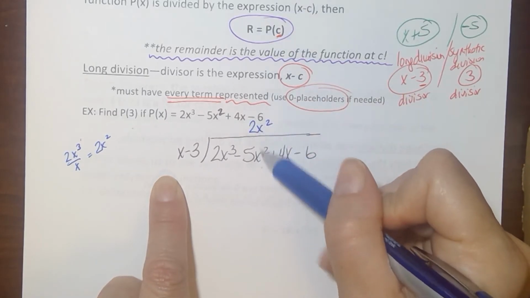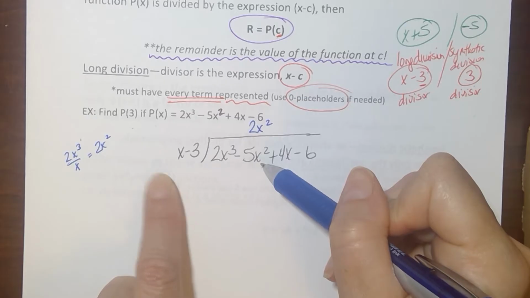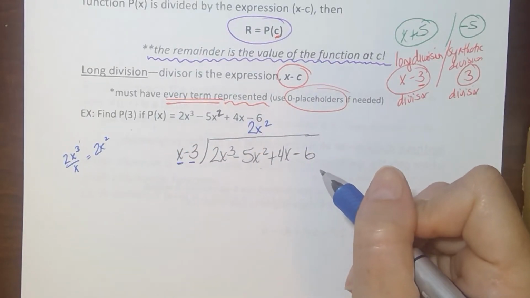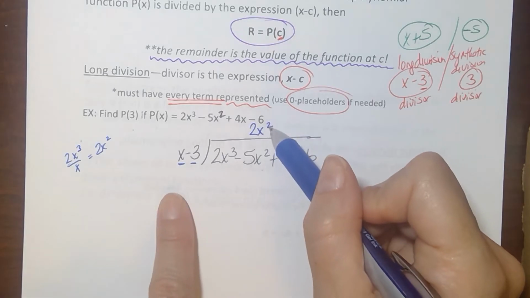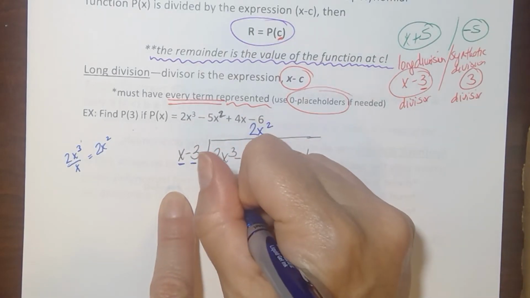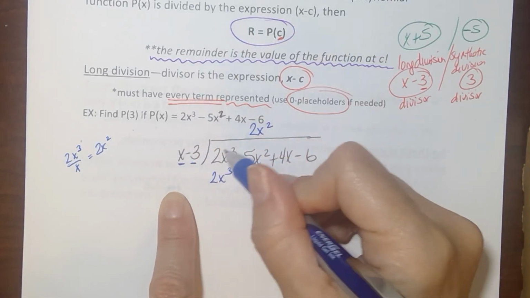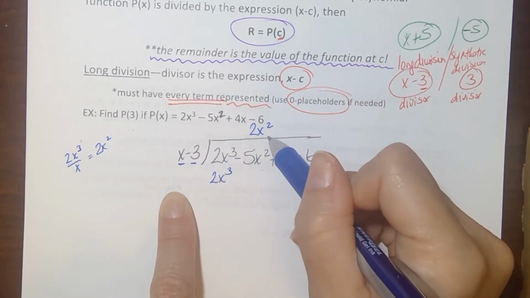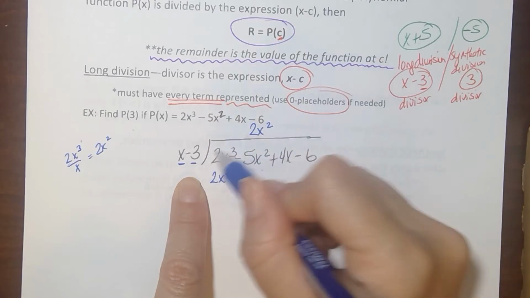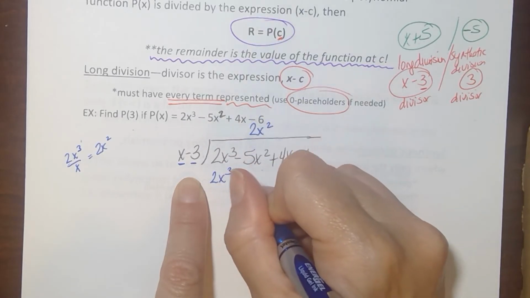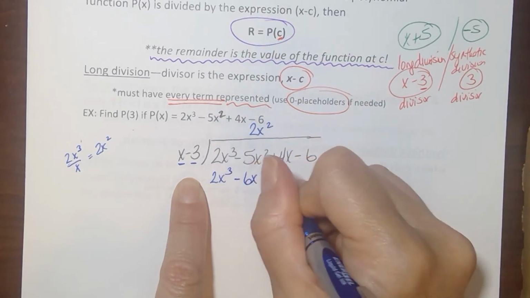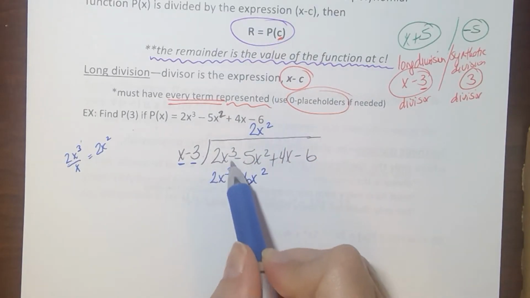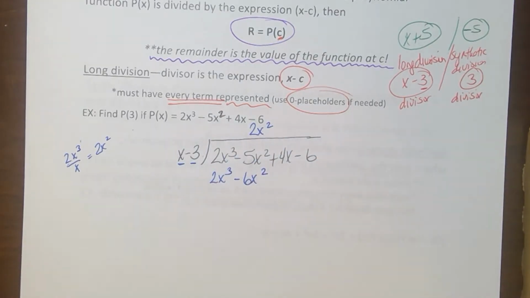That lines things up. Then I multiply. When I multiply, I'm going to multiply by both of these terms in my divisor. So I multiply 2x squared times x and I get that 2x cubed. Those terms should always match. That was my goal. Then I multiply 2x squared times negative 3. That gives me negative 6x squared. That doesn't matter. What matters is that this first term matches exactly.